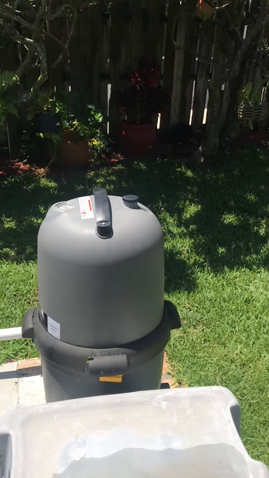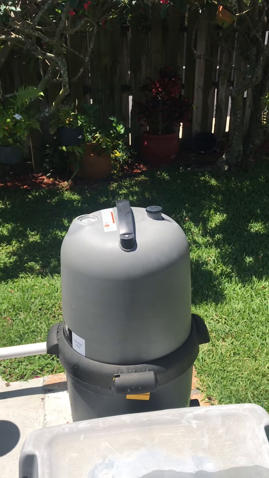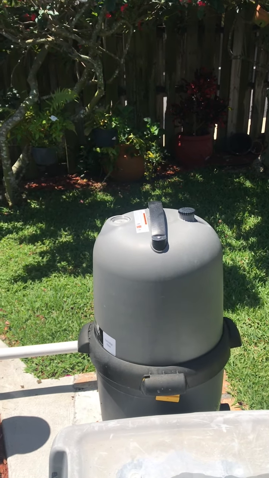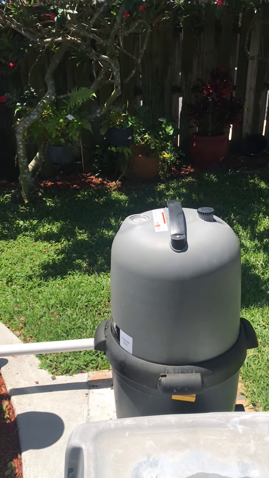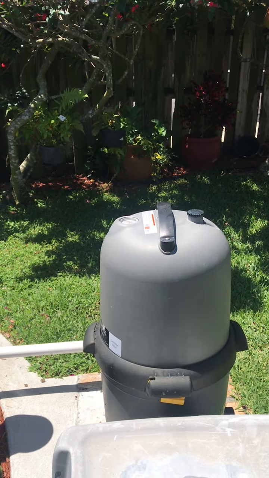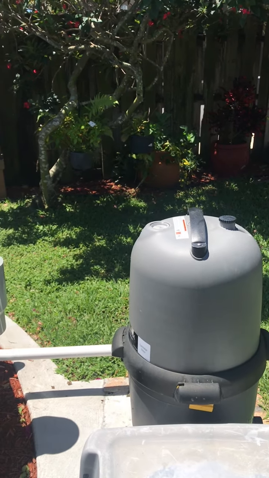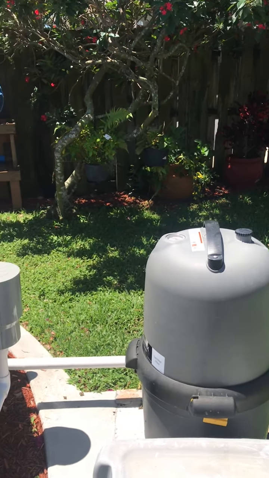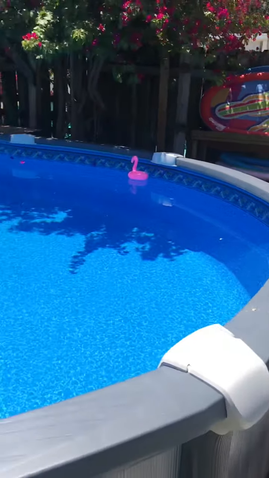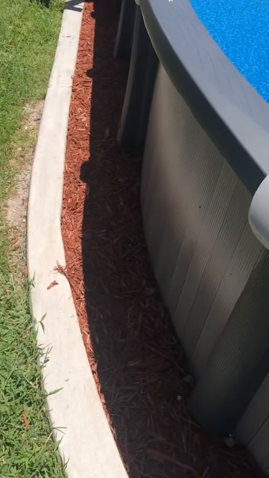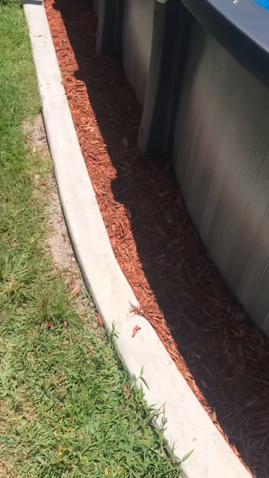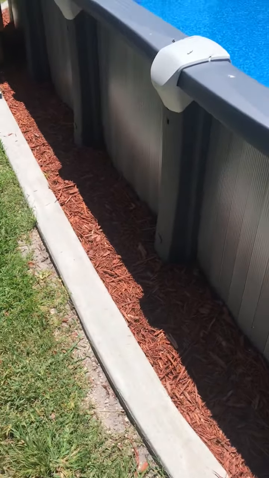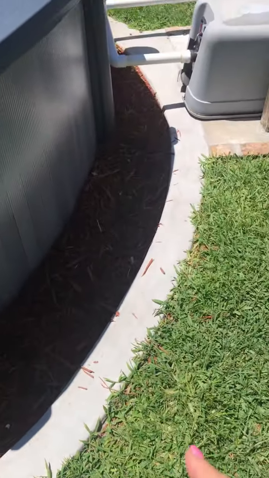So my filtering unit has to be so big, and the pleats in the cartridge have to have so many square feet. So the filter and the pool mathematically go together because your cartridge has to be the right size for the pool. And then we decided we wanted to put a border around our pool. So we had to measure how far around the pool was.